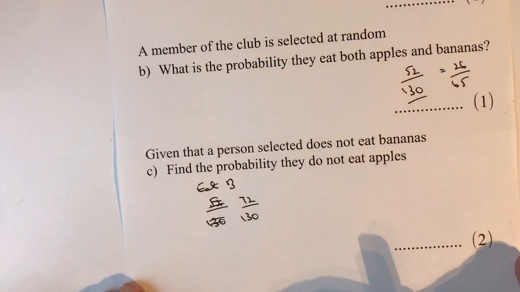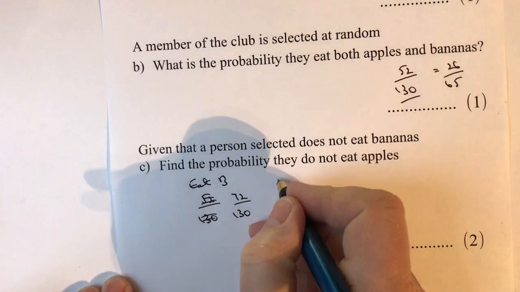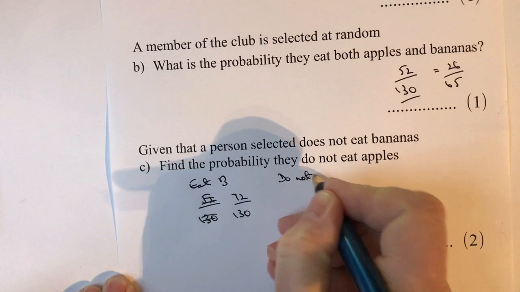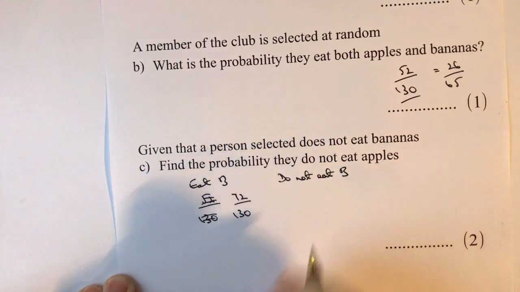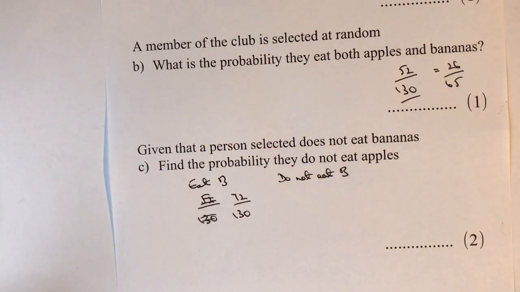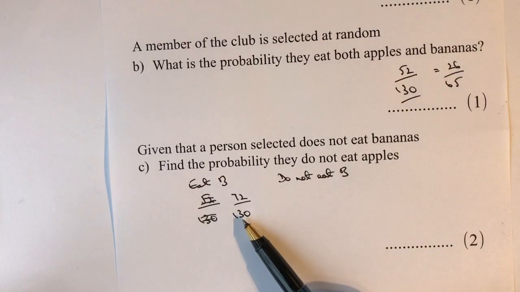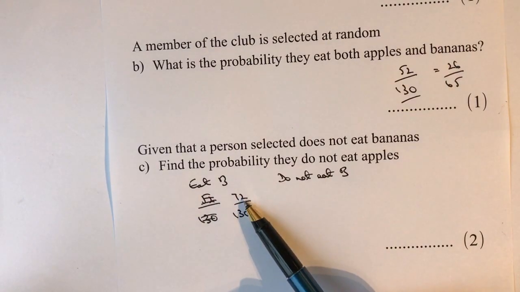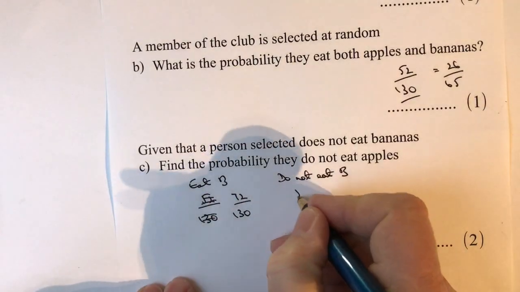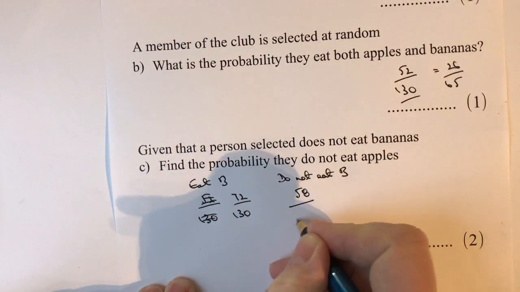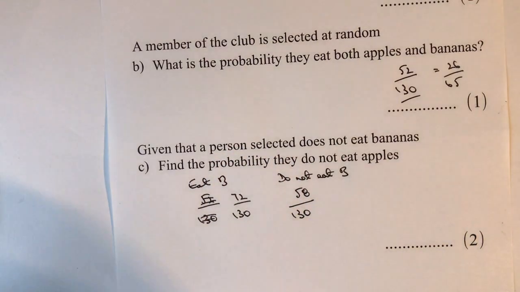Okay, so that means then that the people who do not eat bananas are going to be the remainder. So it's actually going to be 130, which is the amount overall, take away the 72, so that's going to be 58 people out of 130 do not eat bananas. Okay, now in that particular case there are a group of people who also don't eat apples. Okay, and what we're looking for is the probability that they do not eat apples.